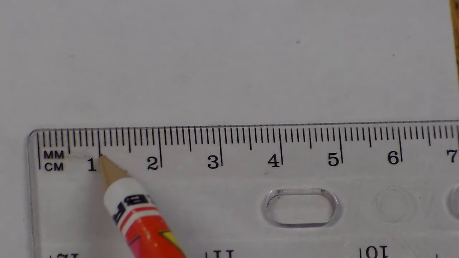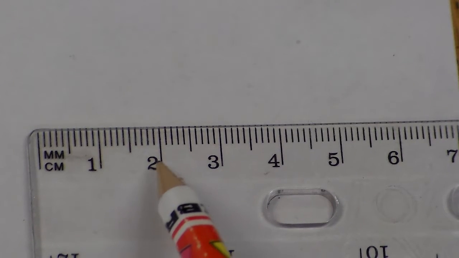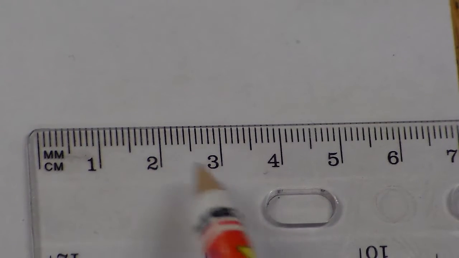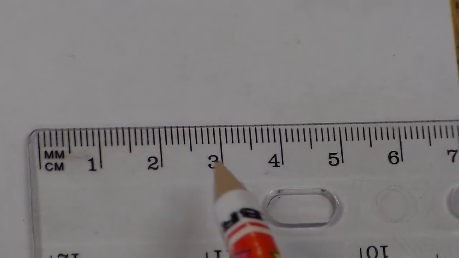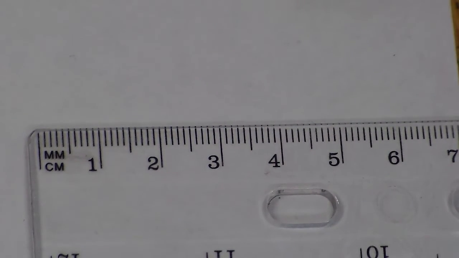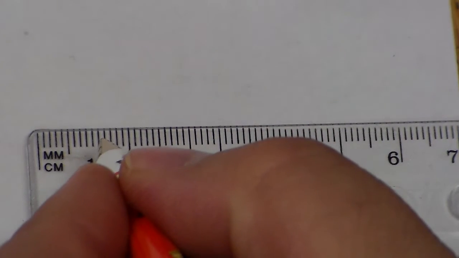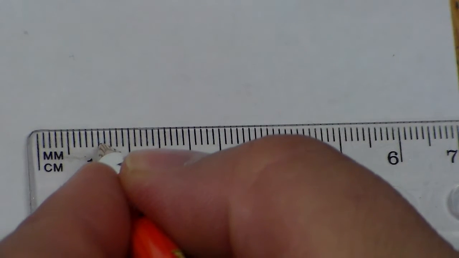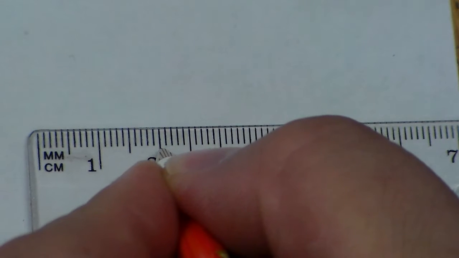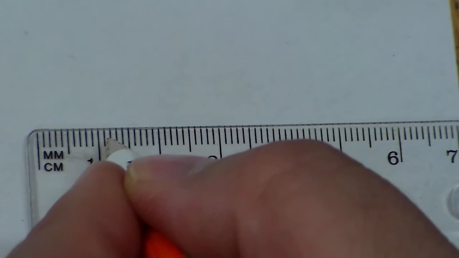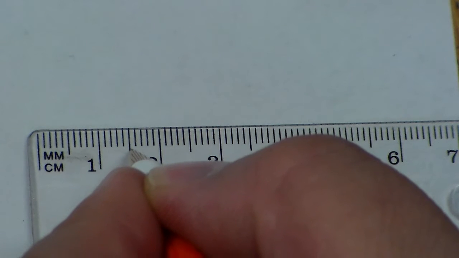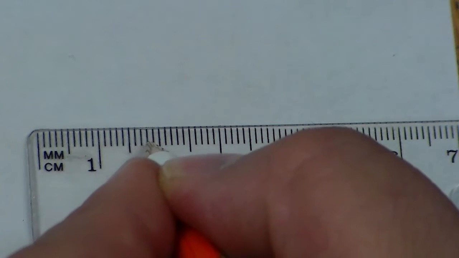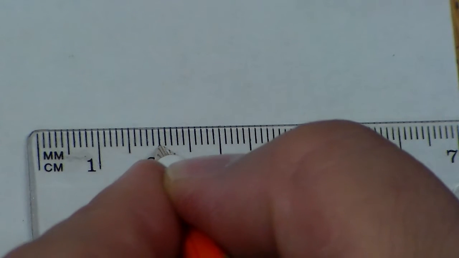And if you were to count in between, let's take between 1 and 2 here, you notice there are smaller units. There's a smaller scale there. So what do those represent? Well, they represent millimeters. So if we go from 1 centimeter to 2 centimeters here, we have 1, 2, 3, 4, 5. Notice on my halfway point here, it's a little bit larger. And then 6, 7, 8, 9, 10.